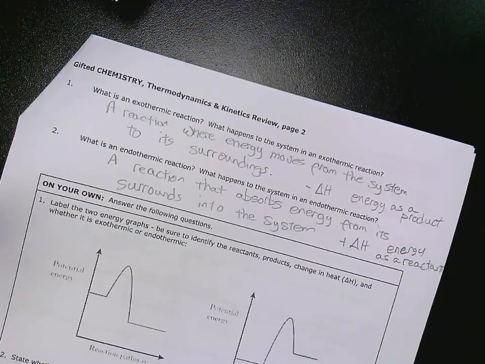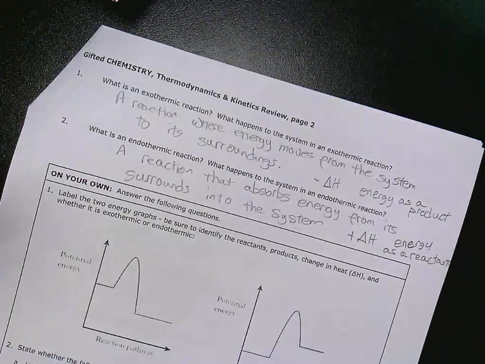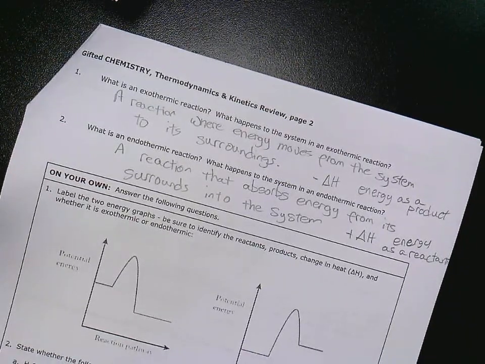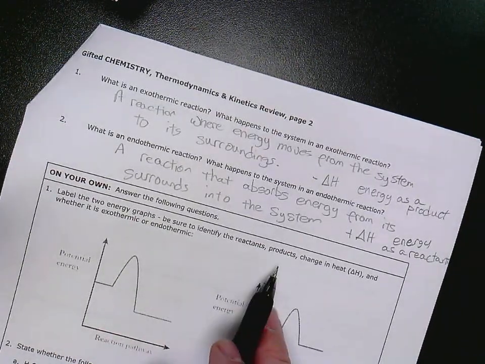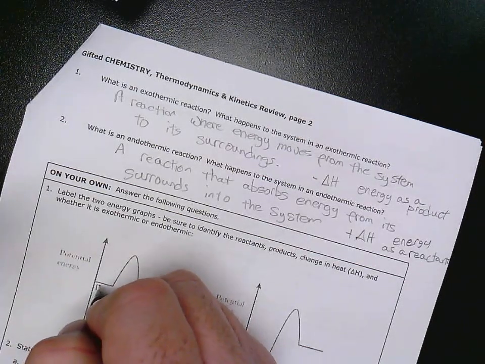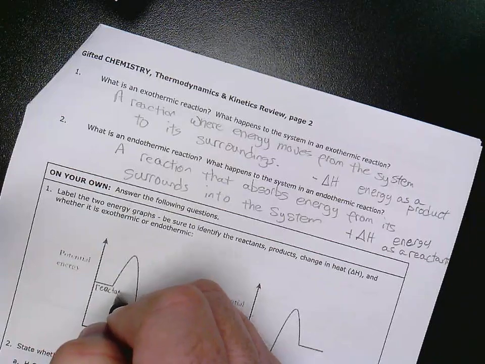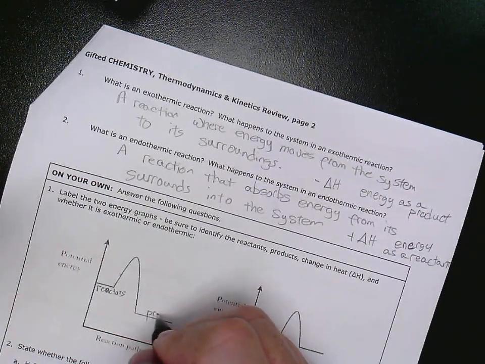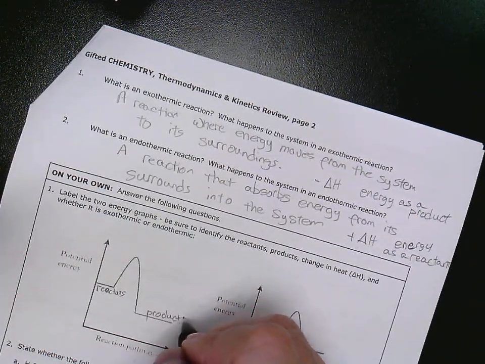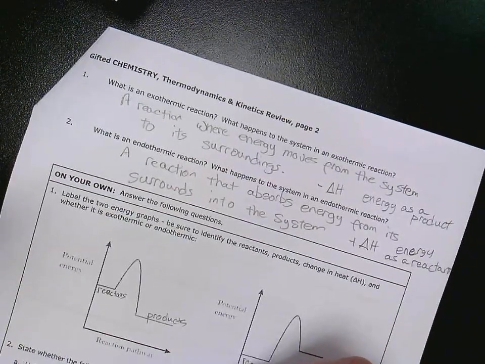Oh man, I'm gonna do this on your own part, because this has two things that I really need you to understand. Identify reactants and products. So this is reactants. This is products. This is reactants. This is products.